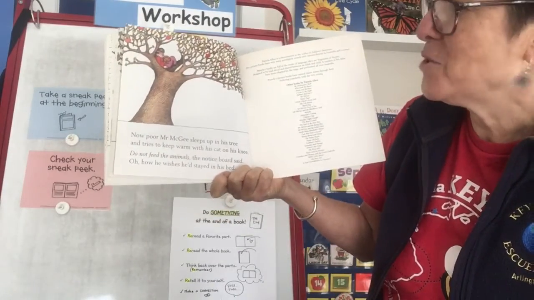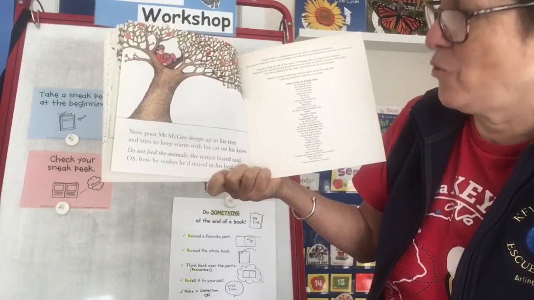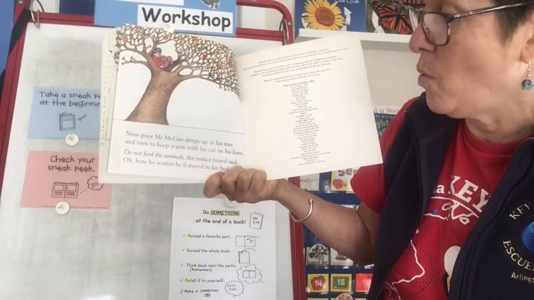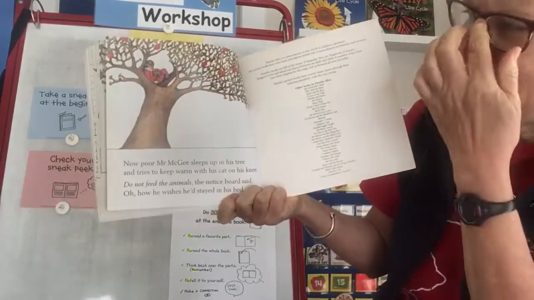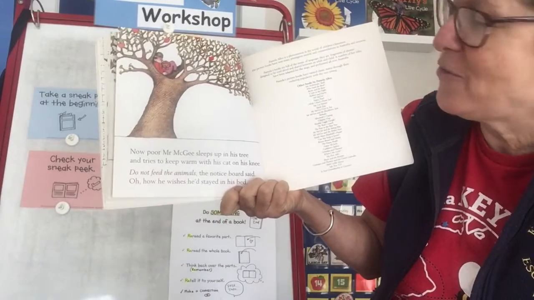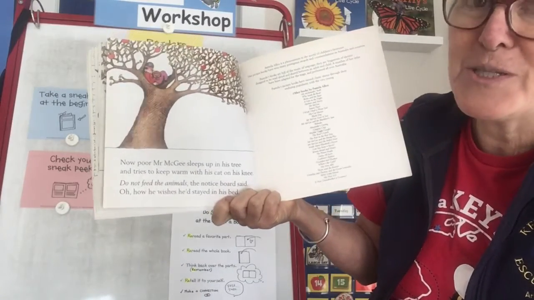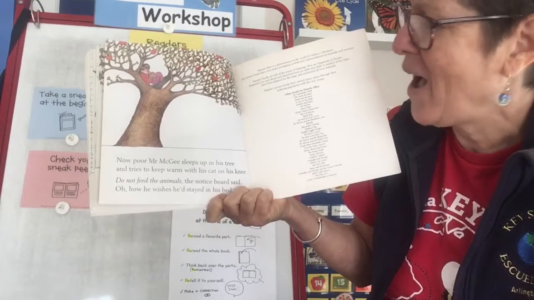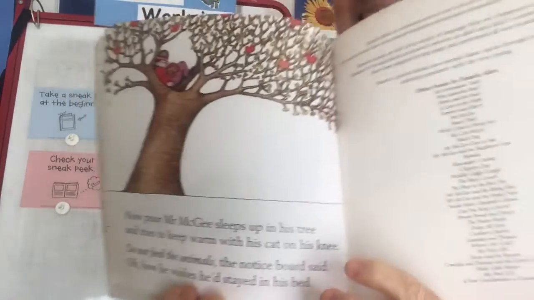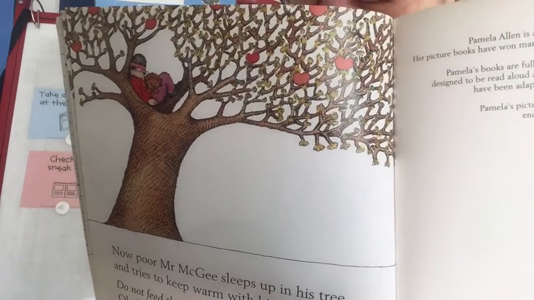Now, poor Mr. McGee sleeps up in his tree and tries to keep warm with his cat on his knee. "Do not feed the animals," the notice board said. Oh, how he wishes he'd stayed in bed.